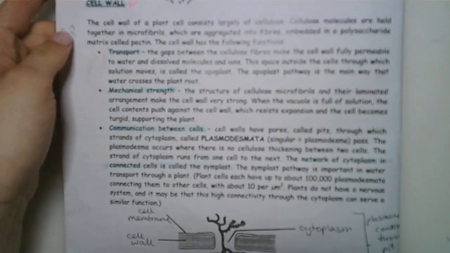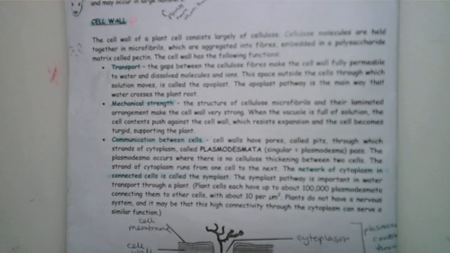Cell wall is only in plants. The cell wall of a plant consists of mostly cellulose. Cellulose molecules are held together in microfibrils, which are aggregated into fibers embedded in a polysaccharide matrix called pectin. The cell wall has the following functions.